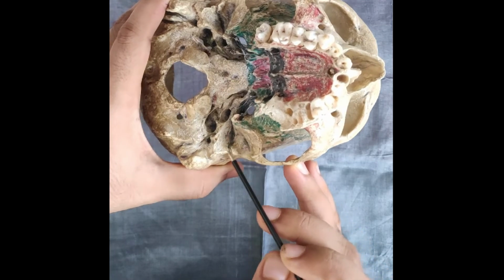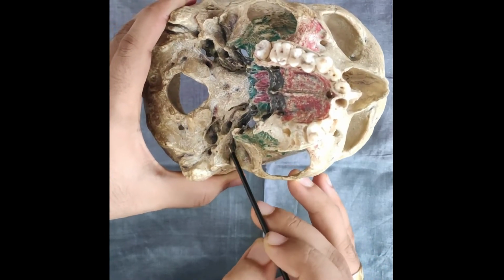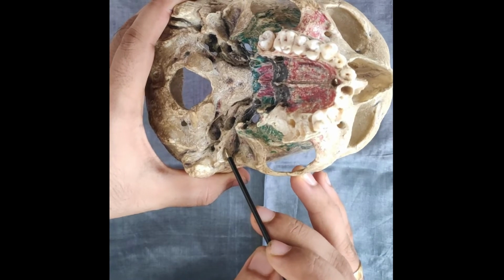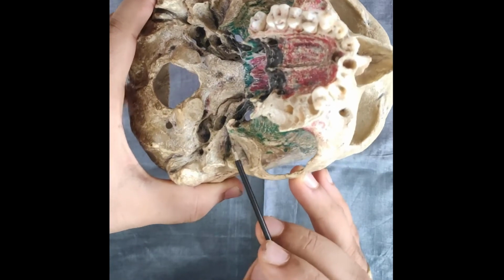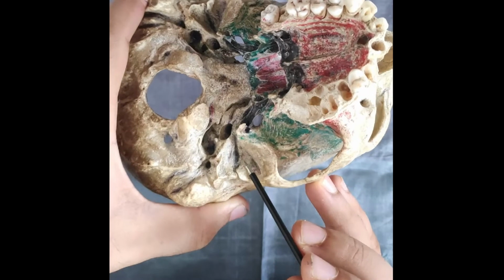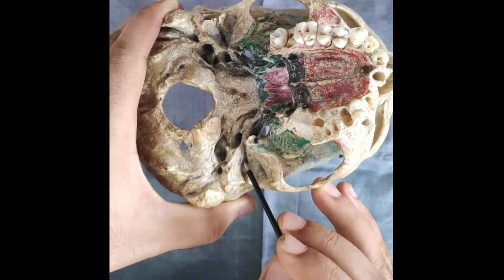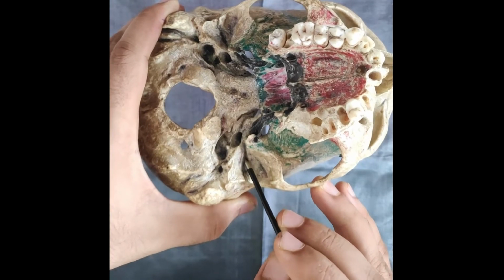The non-articular part of the fossa, that is over here, is separated from the joint by a portion of parotid gland.